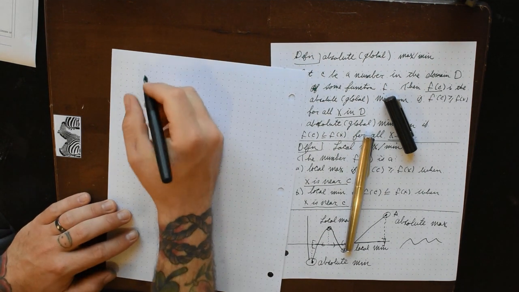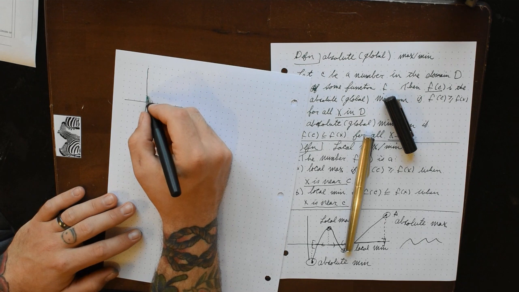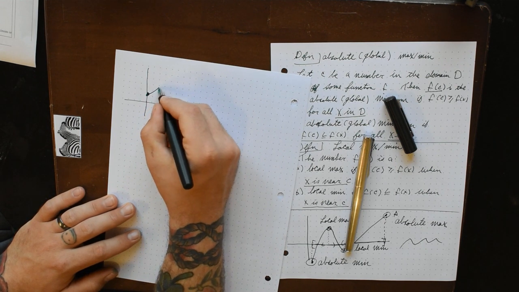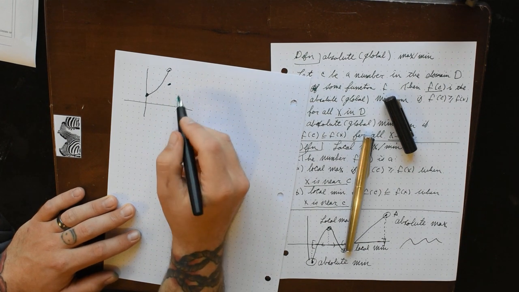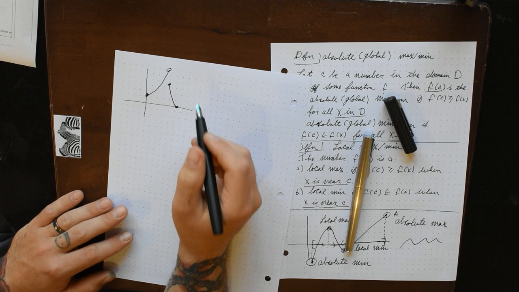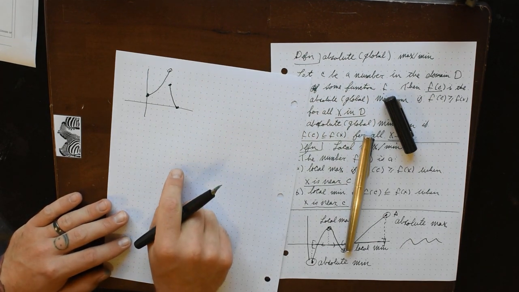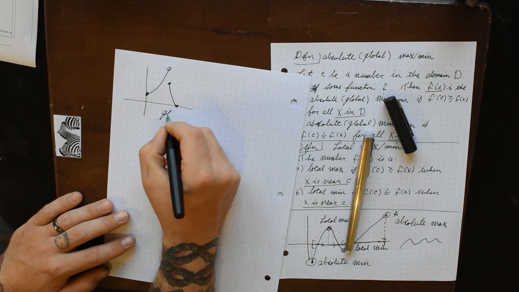What happens if we don't have a continuous function? Well, the theorem can't tell you any information. For example, this function has a global minimum value.